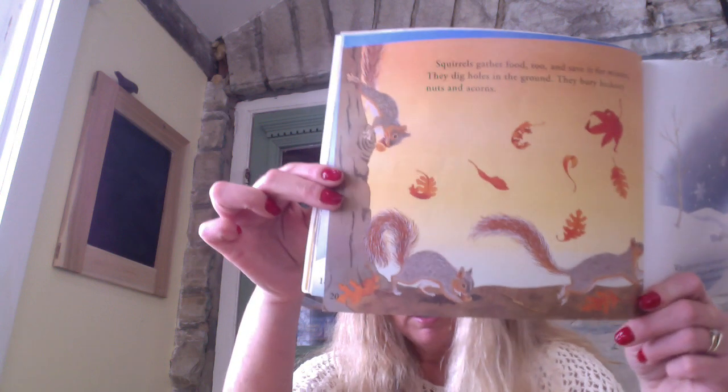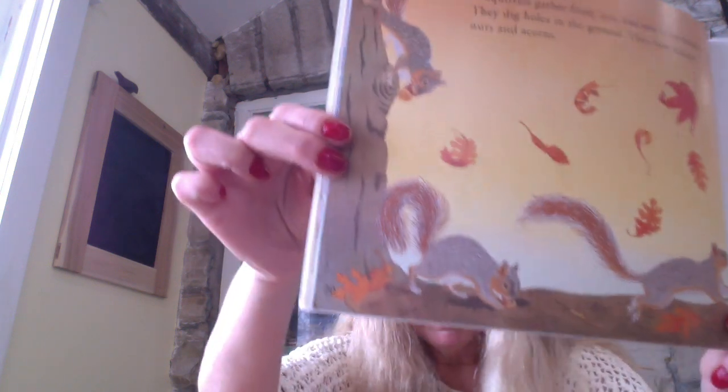So her cave keeps her warm and dry, and the dry grass fills her stomach. So the pikas do not need to go south or where it's warm, and they don't need to sleep in the winter. Squirrels gather food too and save it for the winter. They dig holes in the ground and they bury hickory nuts and acorns underneath the ground. So there they are, busy in the fall, gathering nuts and burying them. And then in the winter, they dig them up and eat them because they know where they hid them.